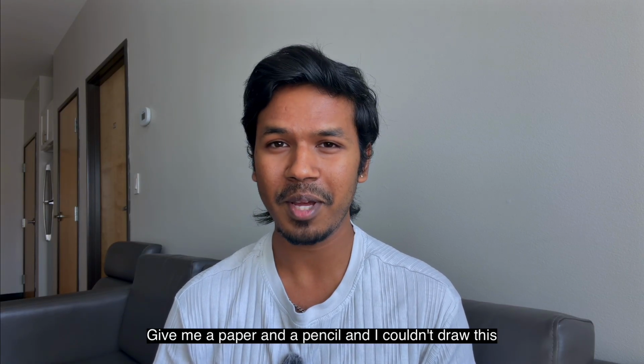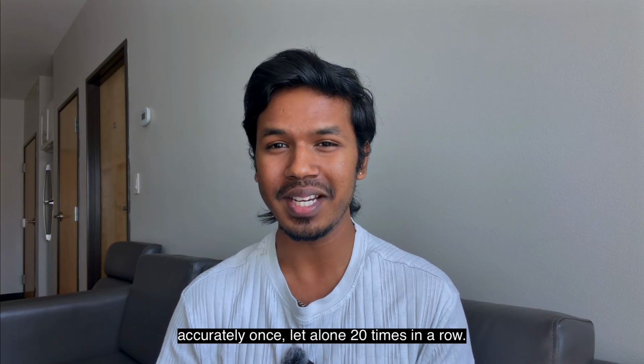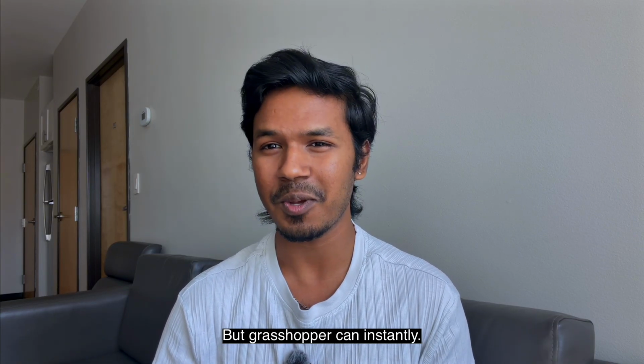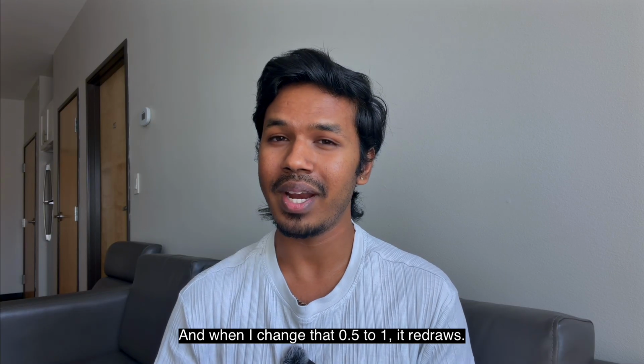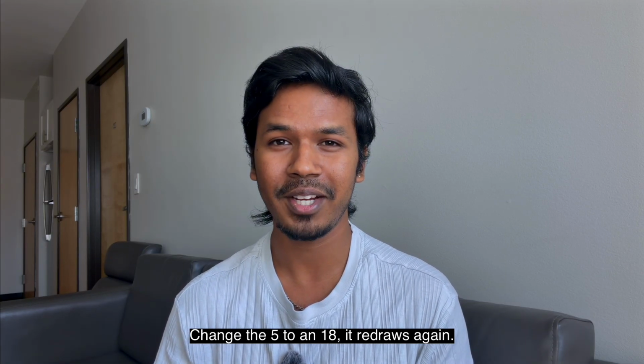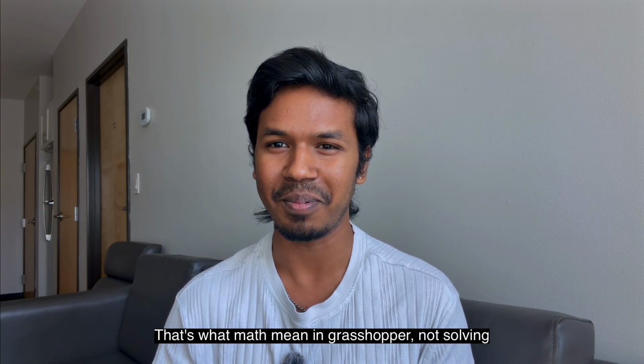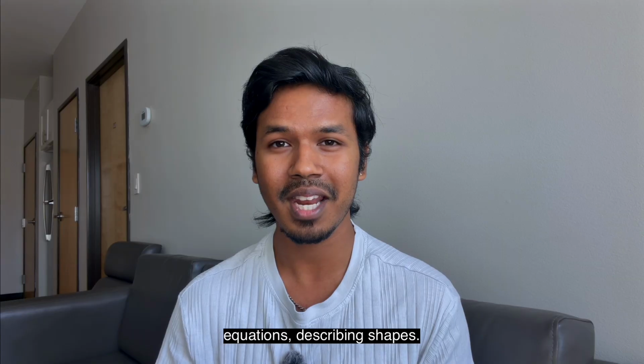Here's a formula: sine of x times 0.5 times 5. Give me a paper and a pencil and I couldn't draw this accurately once, let alone 20 times in a row. But Grasshopper can, instantly. And when I change that 0.5 to 1, it redraws. Change the 5 to an 8, it redraws again. That's what math means in Grasshopper. Not solving equations, describing shapes.